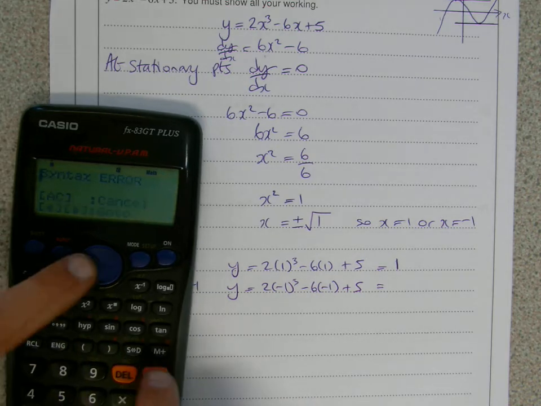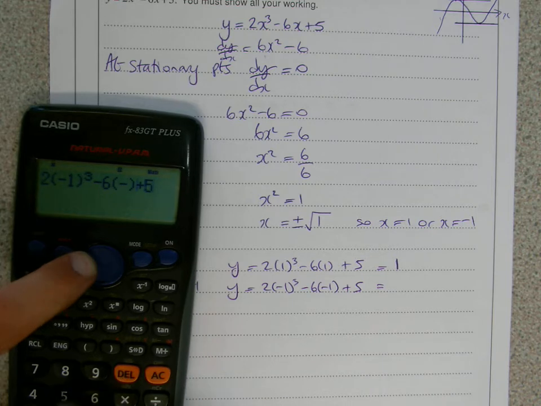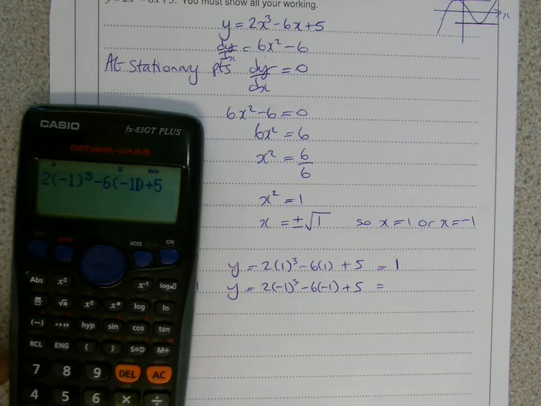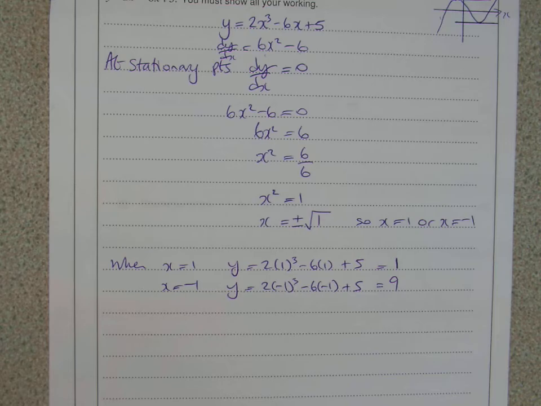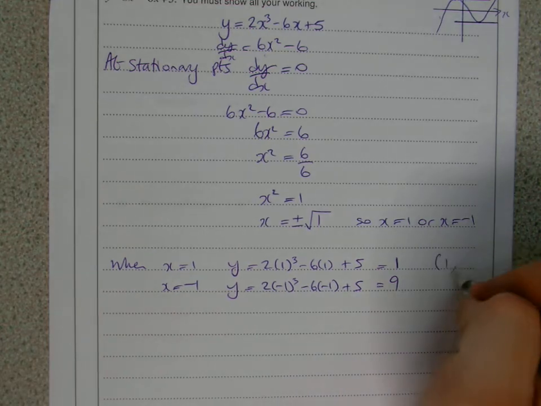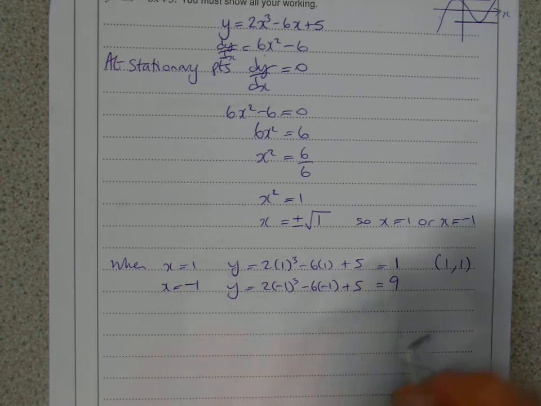Okay, so I made a mistake there. I missed out the 1 there. So I've got that typed in there. If I write that in, I get out 9. So my stationary points are 1, 1, where x is 1 and y is 1, and minus 1, 9.